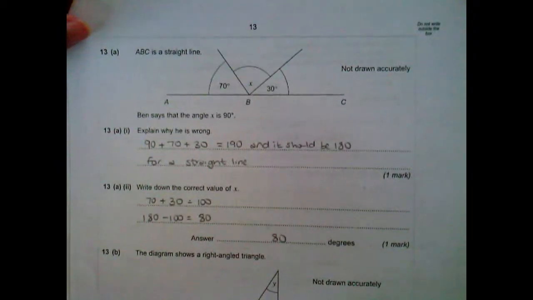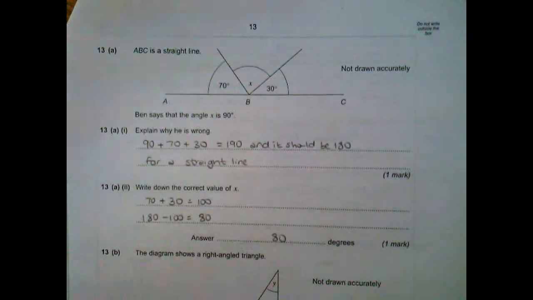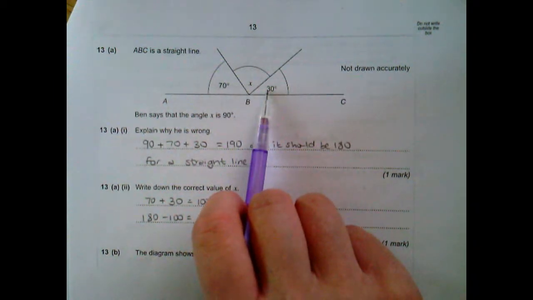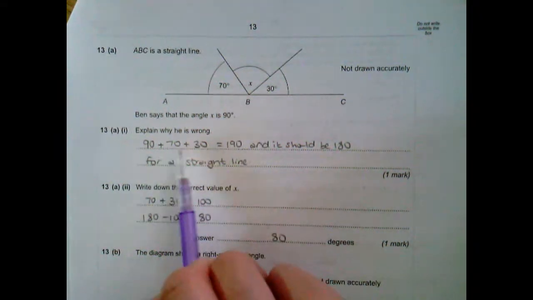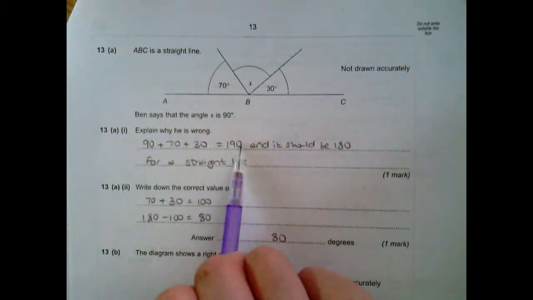Number 13, ABC is a straight line. Ben says that angle X is 90 and we just want to show that he's wrong. So if X was 90, those 3 angles should total up to 180 because they're on a straight line. So total them up and see what you get. So 90 plus 70 plus 30, 70 plus 30 is 100, and then another 90 is 190.